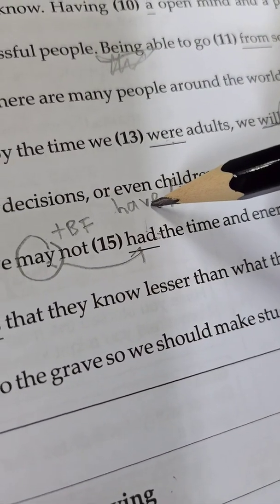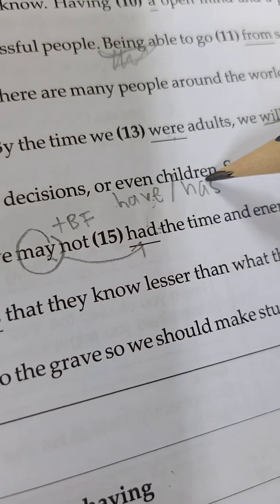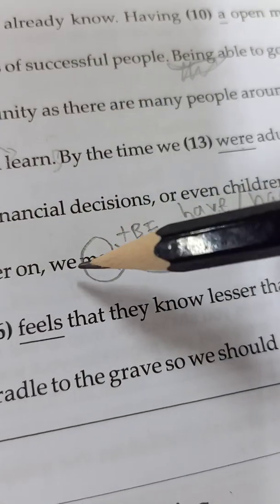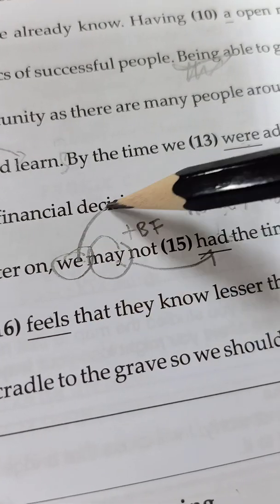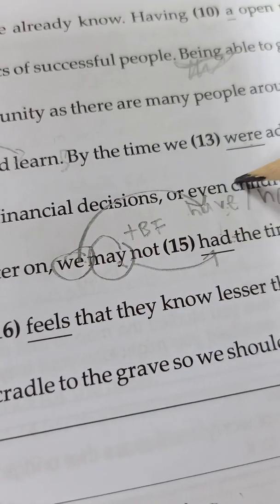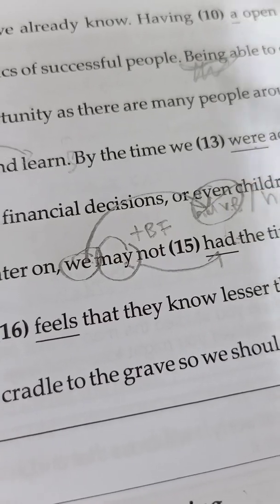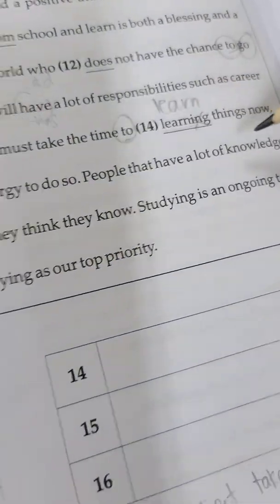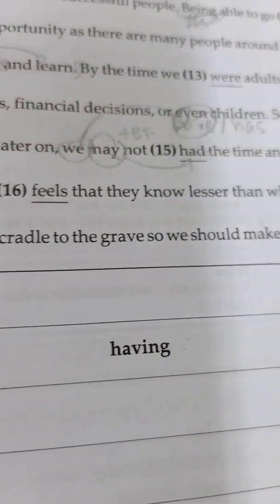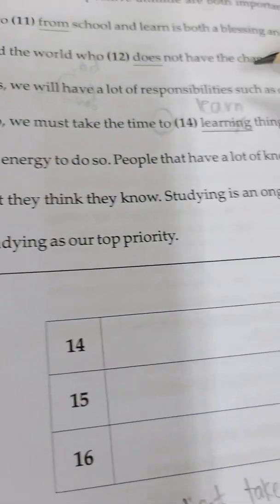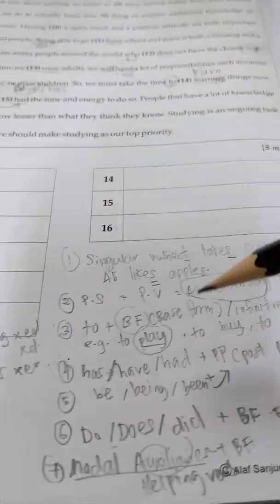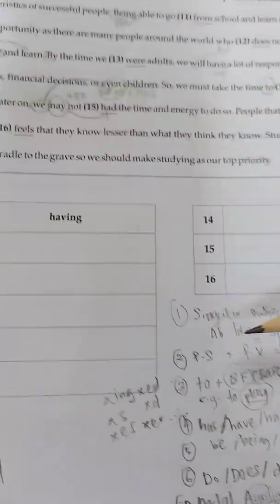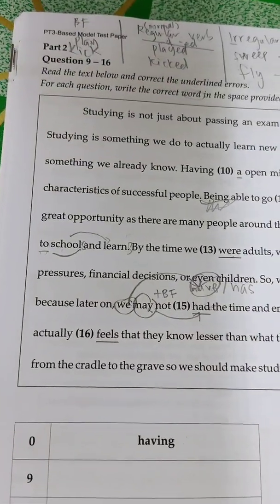And then in order for you to know which one that you need to choose, look at this. We use what? We have. So the answer is here, right? Okay, so these are the examples of the tips for you in answering part number 2.